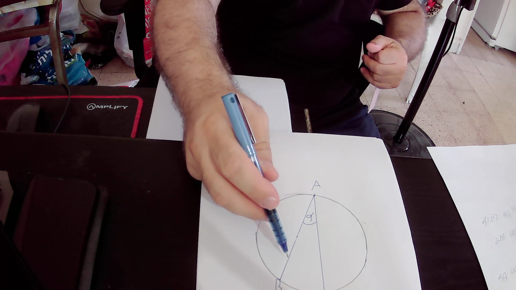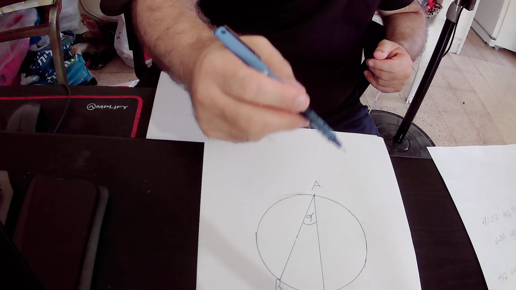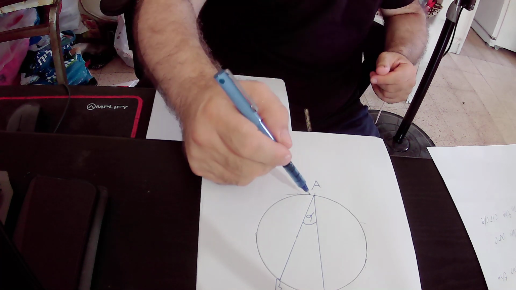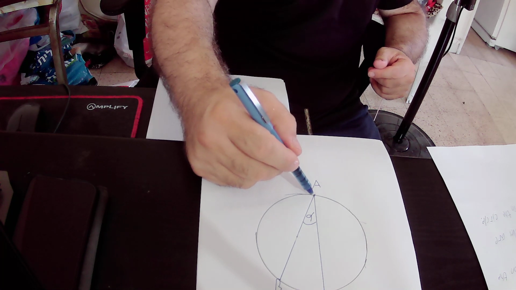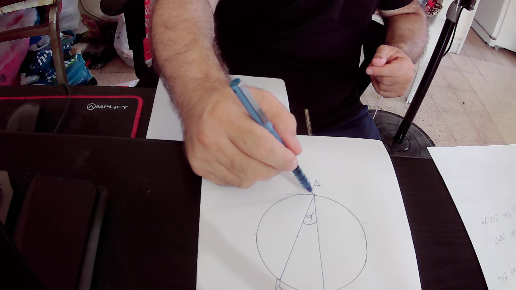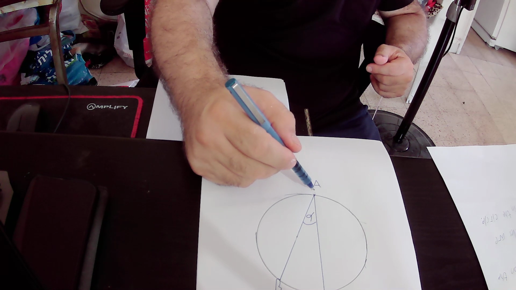Okay, so a peripheral angle is an angle that its vertex is on the circle. The vertex of angle alpha, point A, is on the circle, and its curves are chords in the circle.